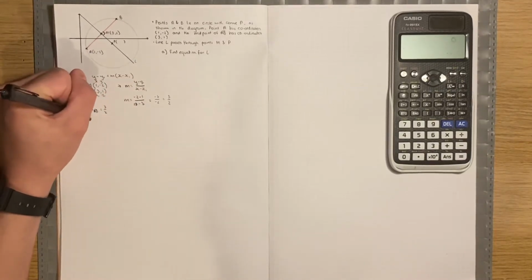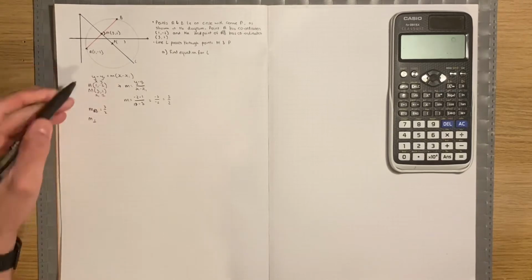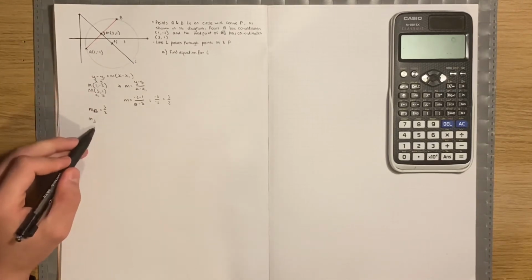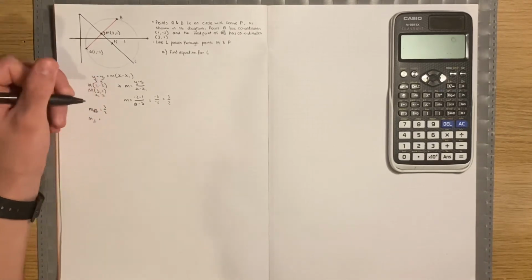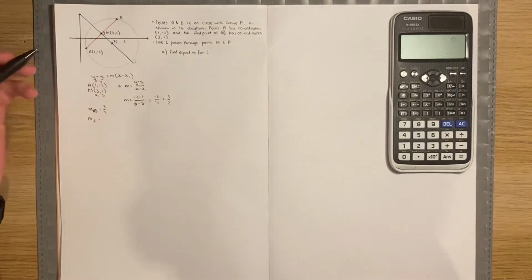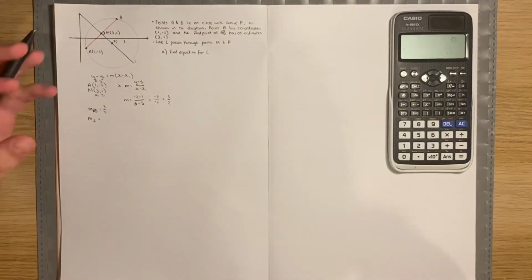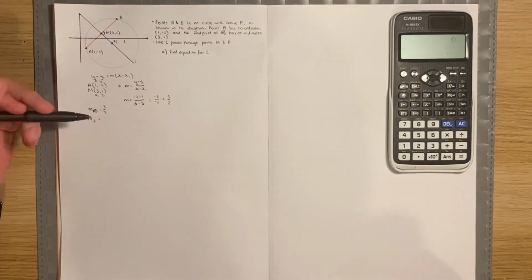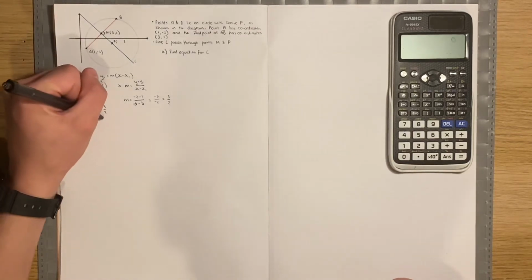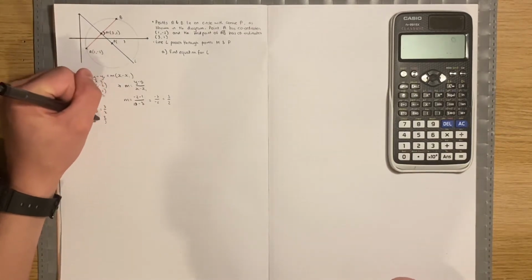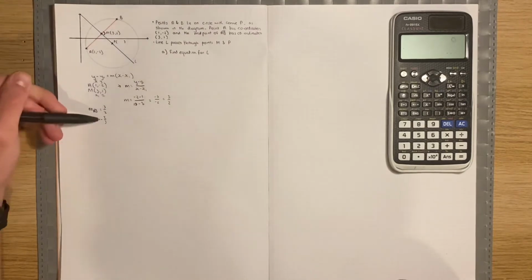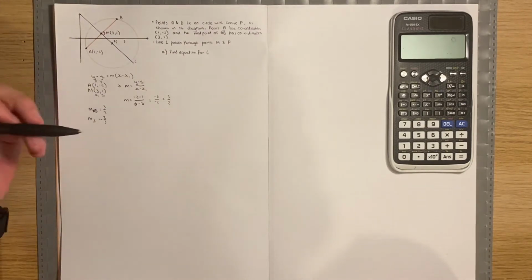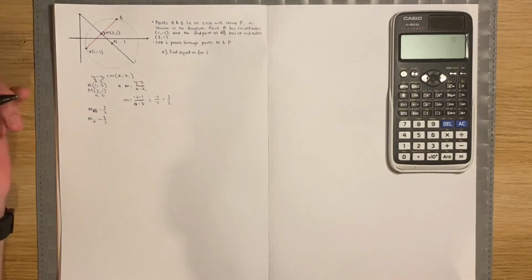So then the gradient of the perpendicular bisector, that's what this symbol here means, is going to be the negative reciprocal. So basically what we're trying to find is a number that when you multiply it with this, it gives -1. And you can just think of that as flipping the fraction upside down and putting a negative there. And these two, if you do the work, will give -1. So now we know our gradient.